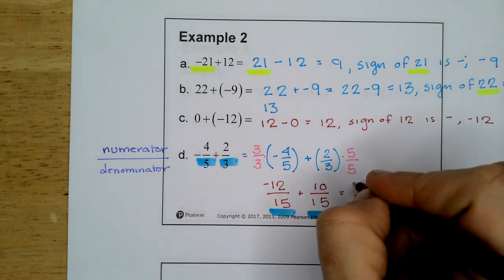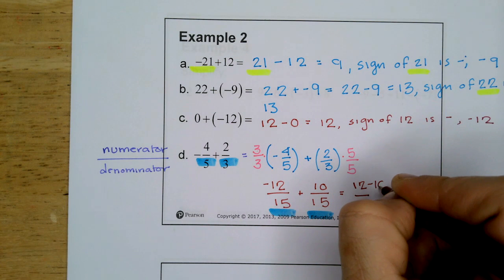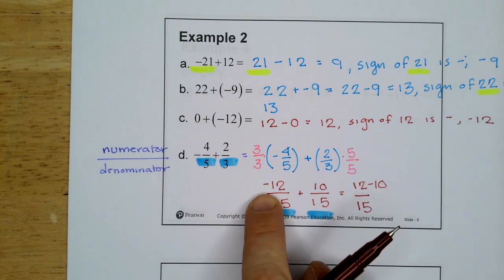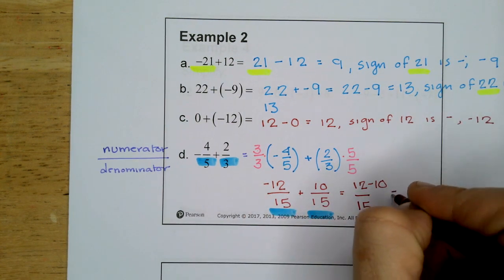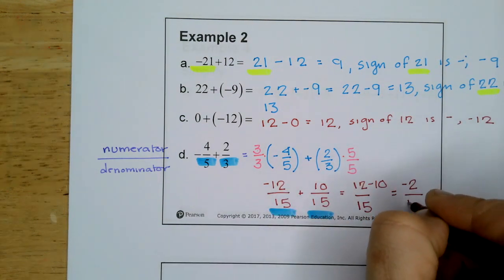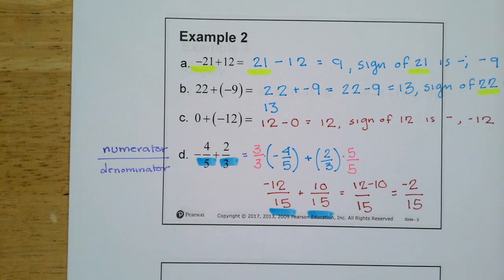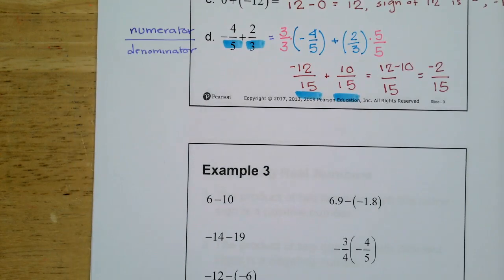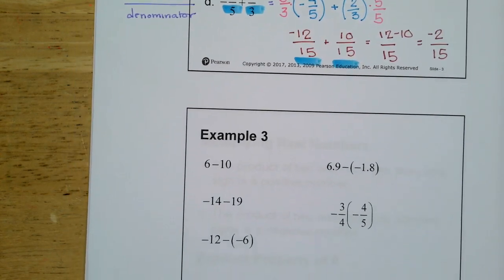So you take 12 and you subtract 10, because the absolute value of -12 is bigger than the absolute value of 10. 12 minus 10 is 2, but that 12 is a negative, so it's -2/15 is my final answer. Good? You can also put that into your calculator. There's nothing wrong with doing all of this via calculator, okay?